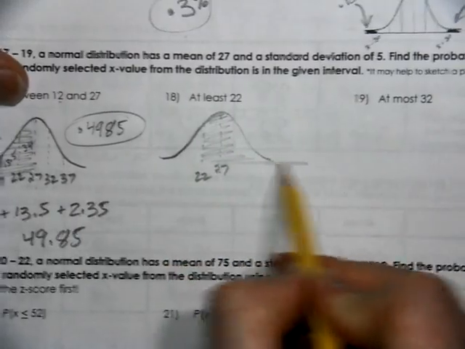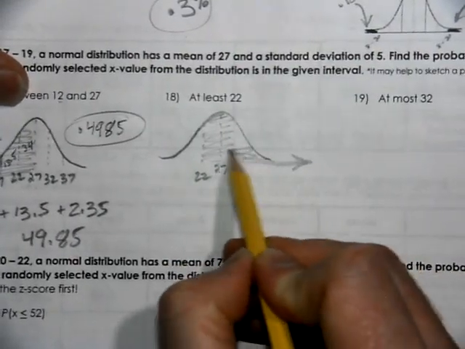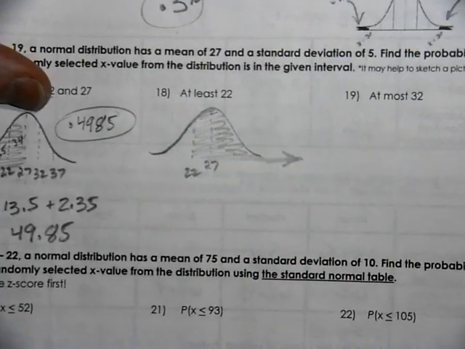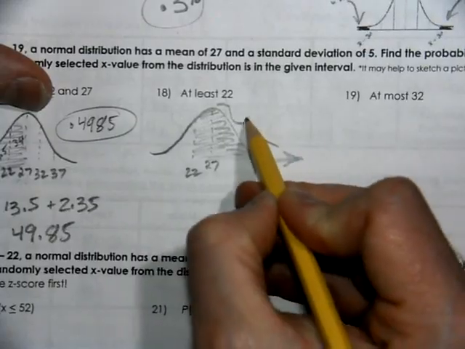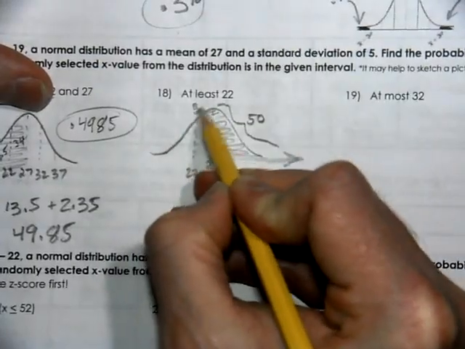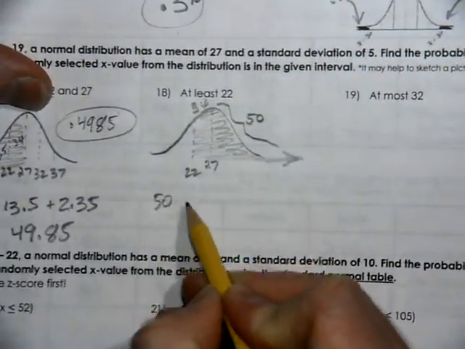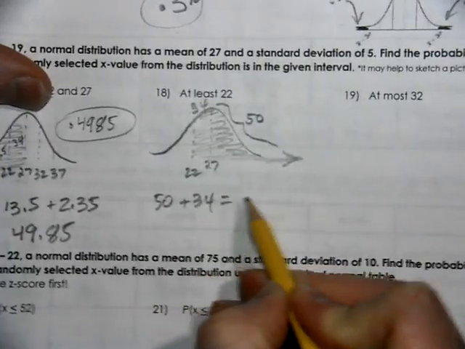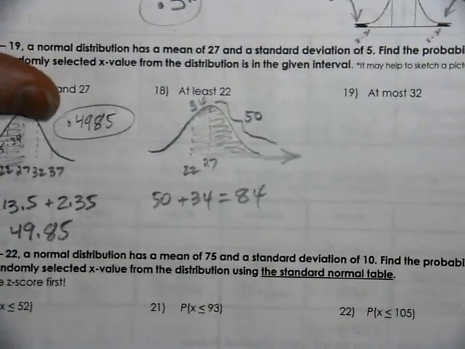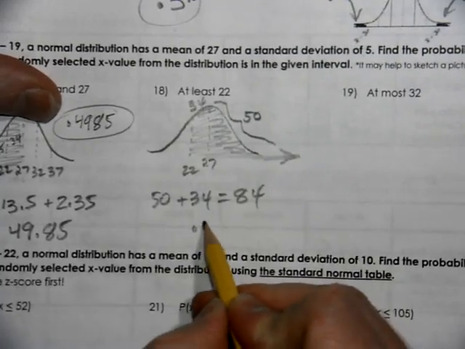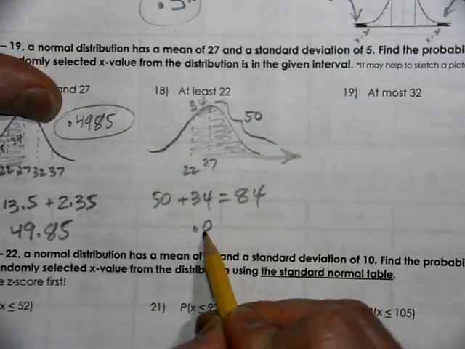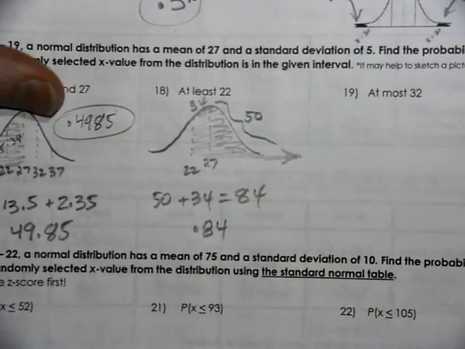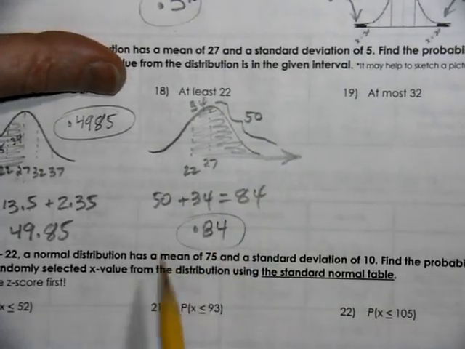So at least means that or bigger. So we have 50% plus our 34. That gives us 84. And in terms of a probability, that's our 0.84.